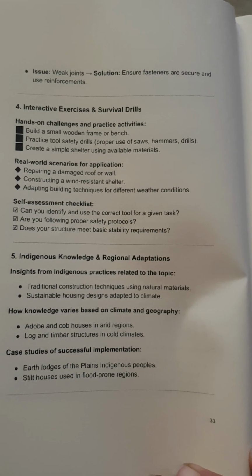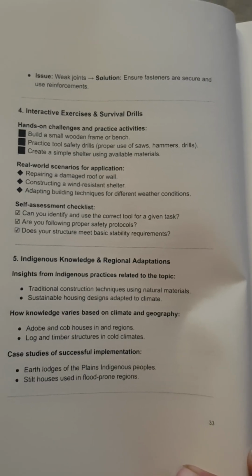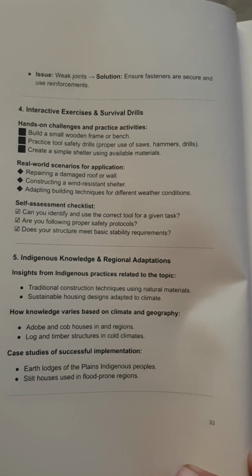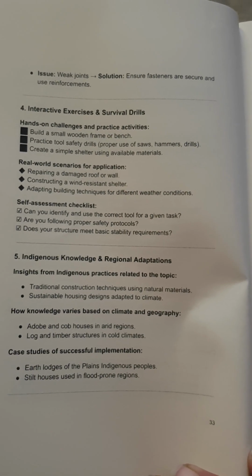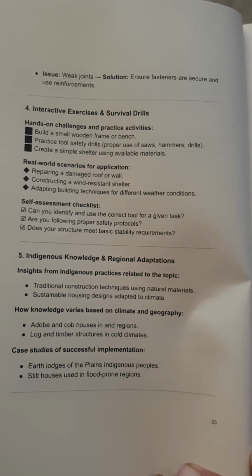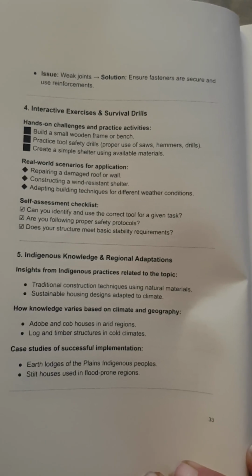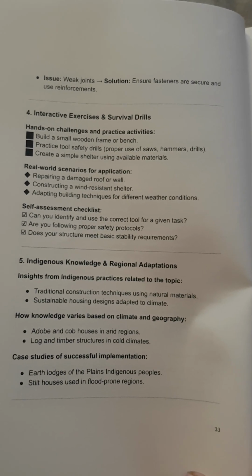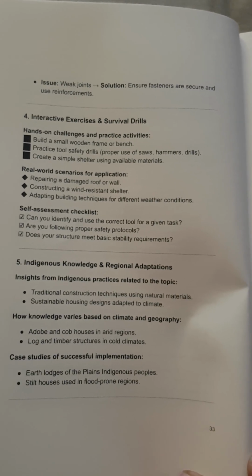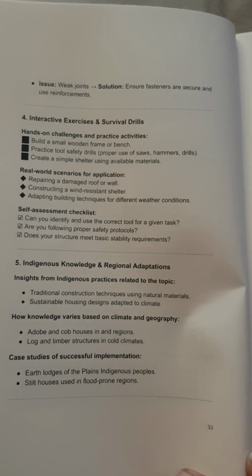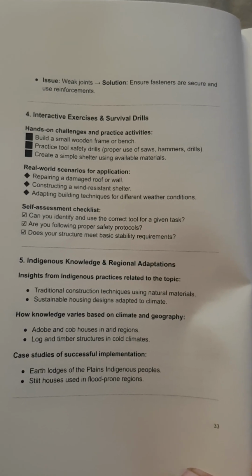Real-world scenarios for application. Repairing a damaged roof or wall. Constructing a wind-resistant shelter. Adapting building techniques for different weather conditions. Self-assessment checklist. Can you identify and use the correct tool for a given task? Are you following proper safety protocols? Does your structure meet basic stability requirements?